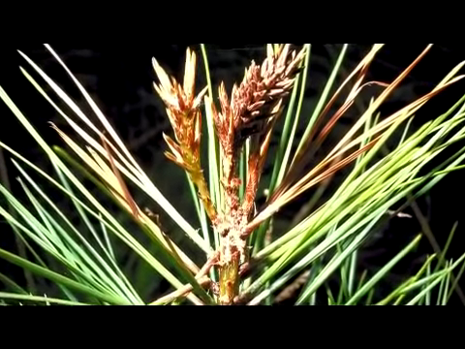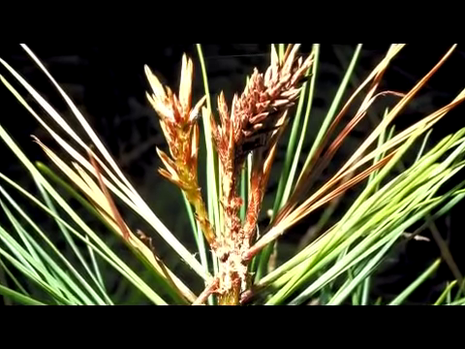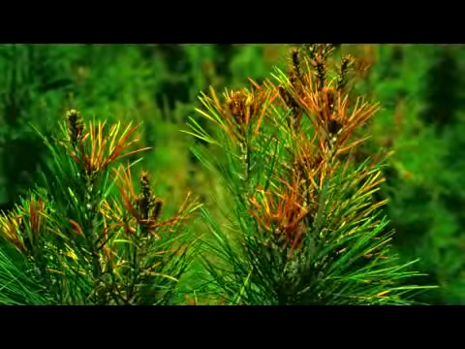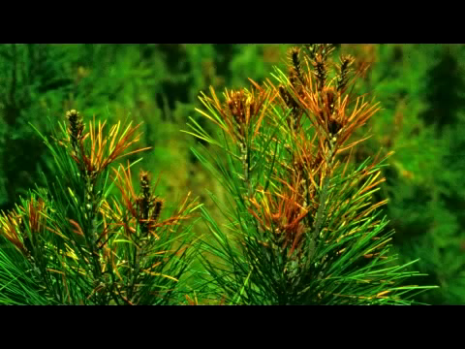Stem dieback stunts the growth of the infested pines and creates a bushy effect near the terminal buds. However, unless the pine sapling is severely infested, mortality rarely occurs.